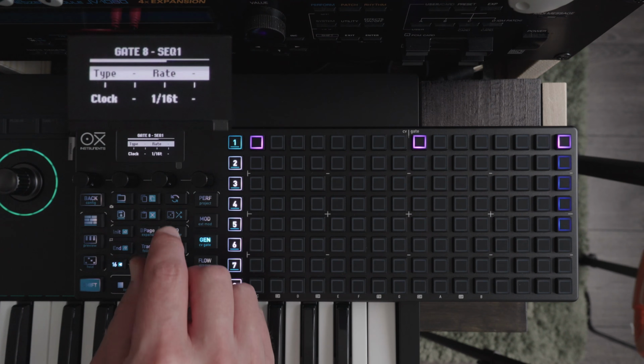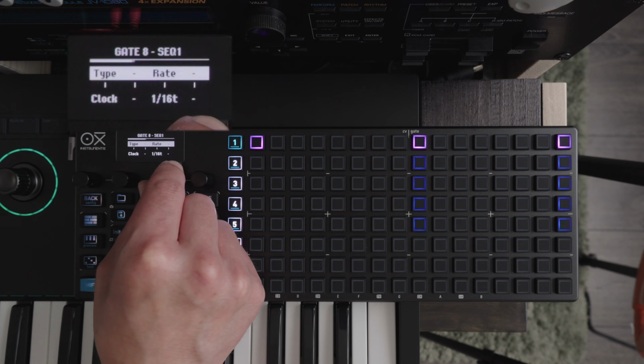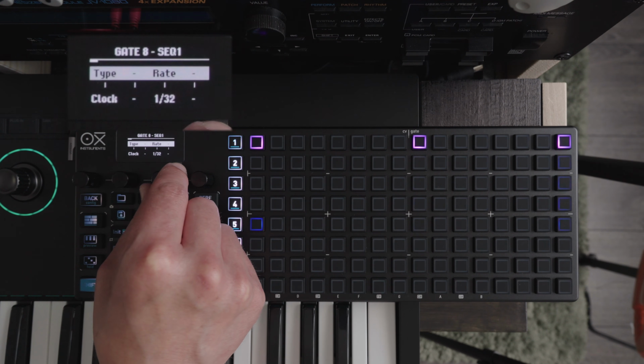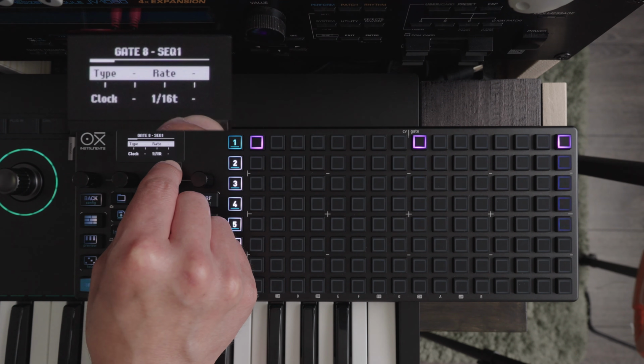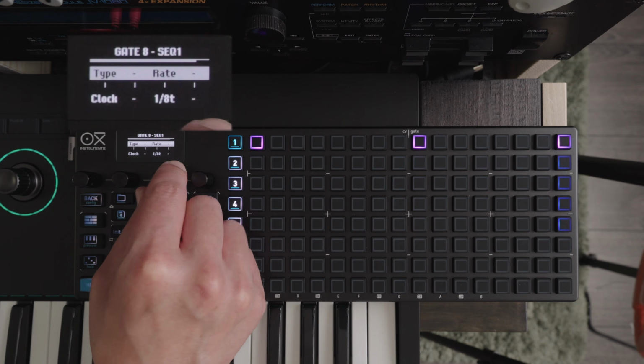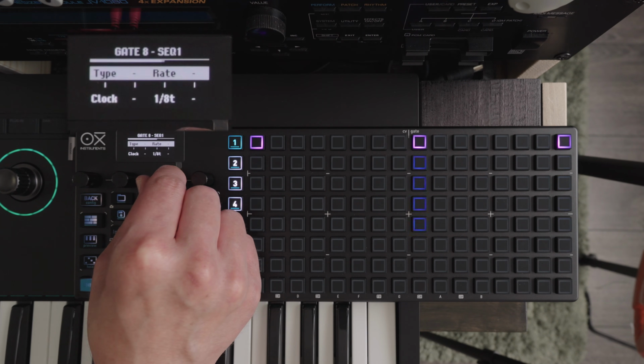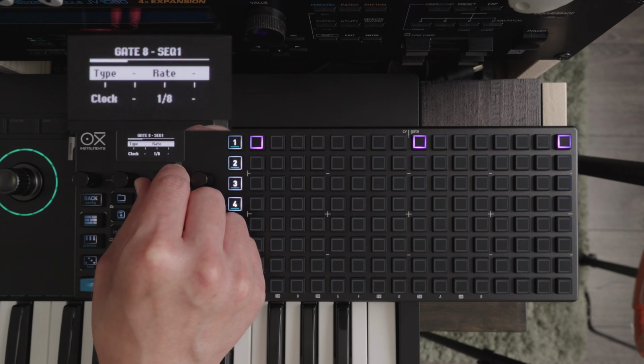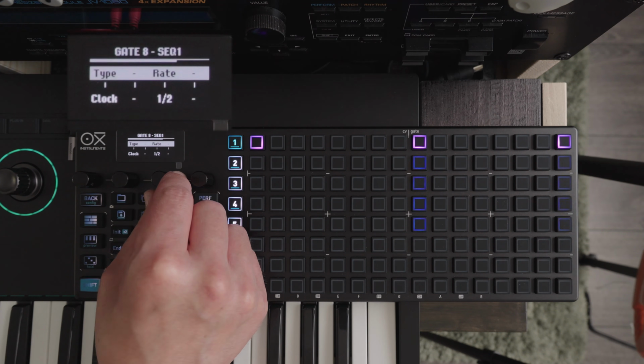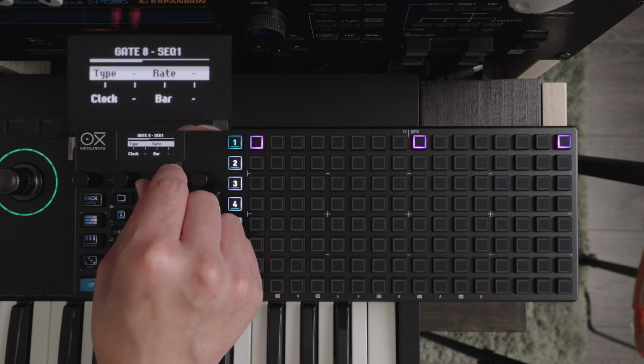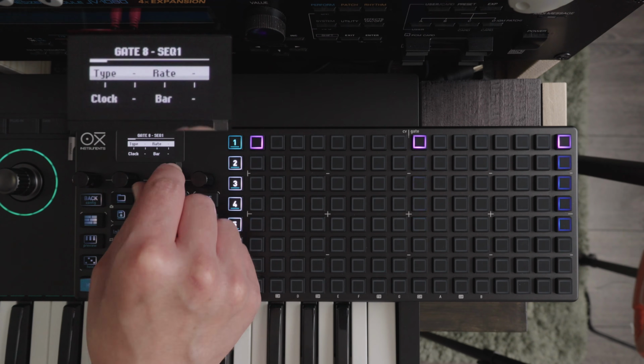So we can go for 16th note triplets, 32nd notes, 32nd note triplets, or you can go slower: 8th note triplets, 8th notes, quarter notes, half notes, 1 bar.